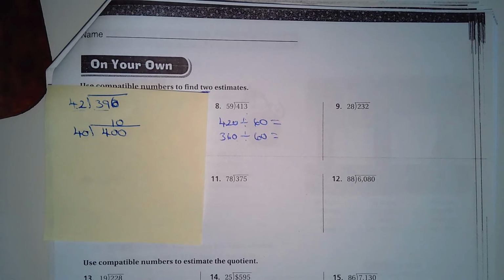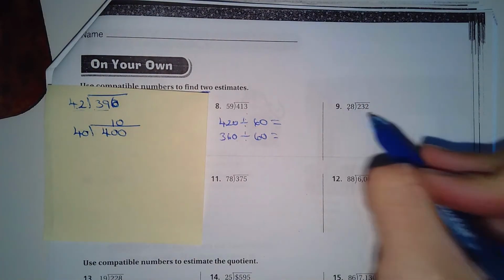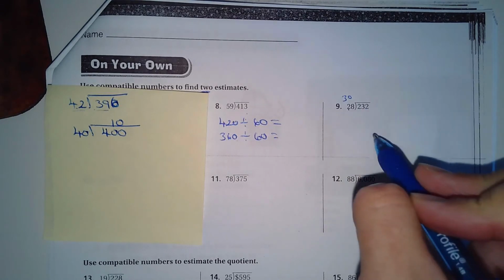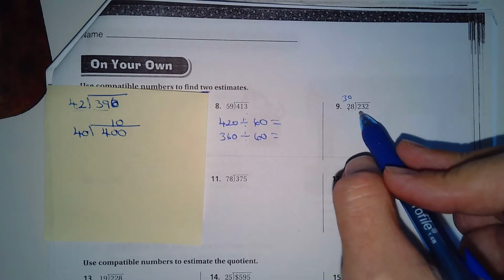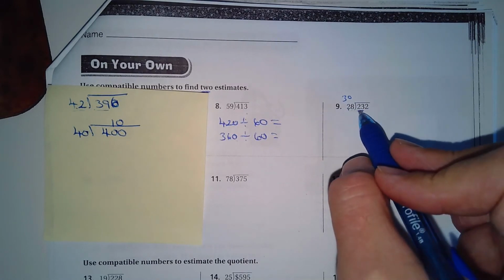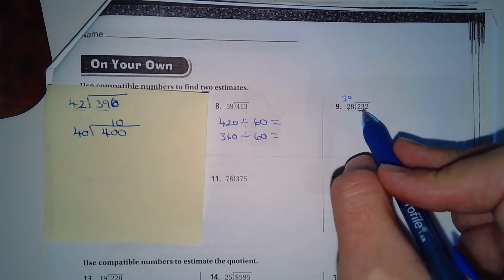All right, 28. What's 28 close to that we could use? Yeah, I think 30. And so we want to think of it in terms of the first two digits here. Does 3 go into 23? No, but it's close to 24, right? Does 3 go into 24 evenly? Yes. How many times? 8.